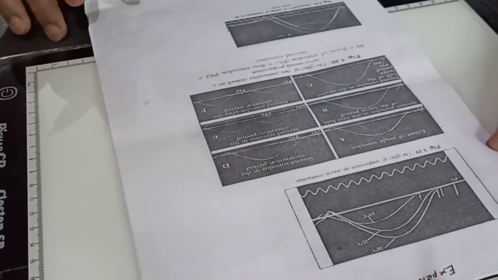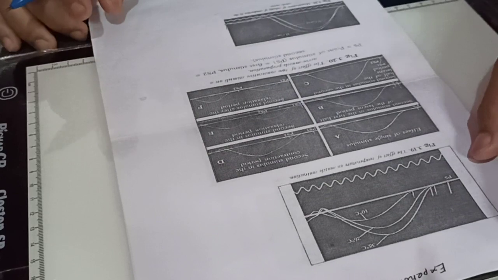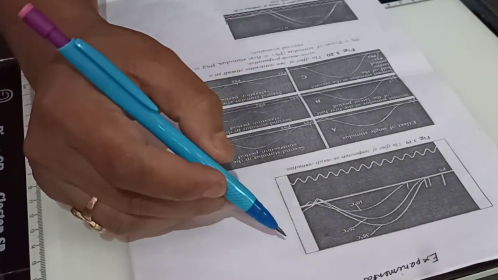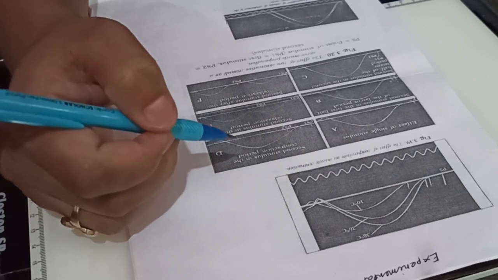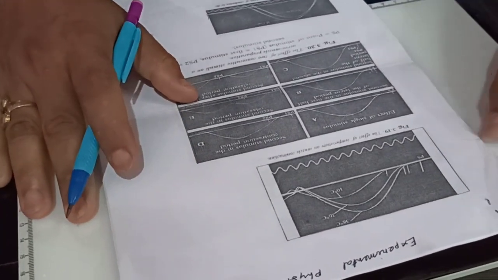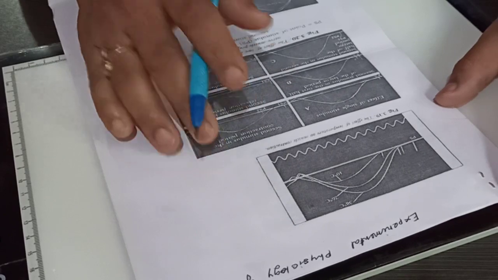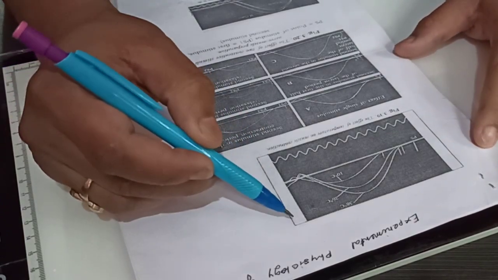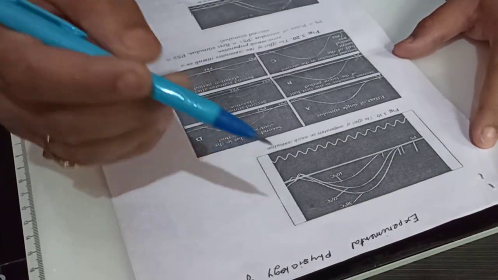As a continuation of yesterday's class, yesterday I gave you the snaps of the experimental curves. So here it is with me. Actually, these graphs are given during the exam. So I will briefly explain. It will take only a few minutes.